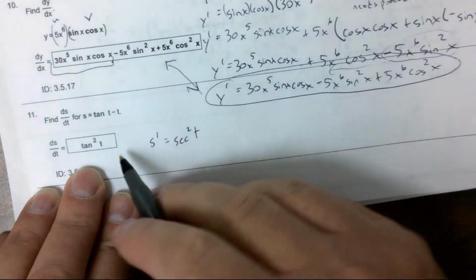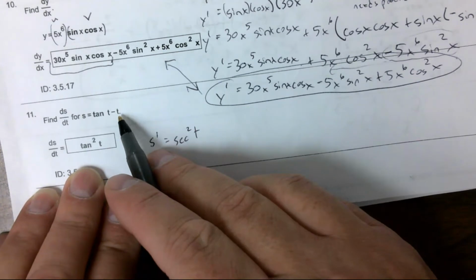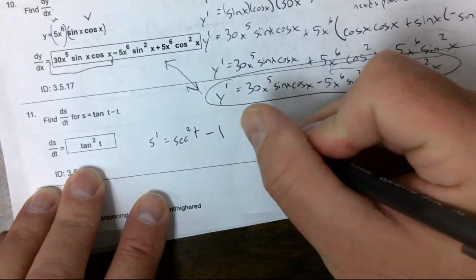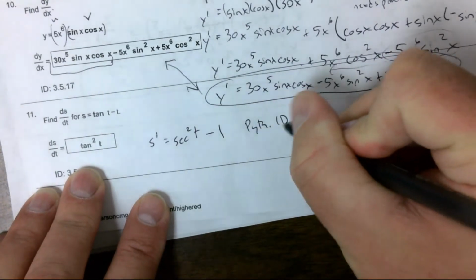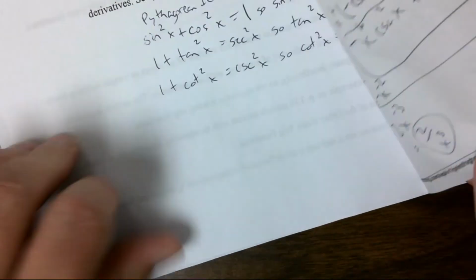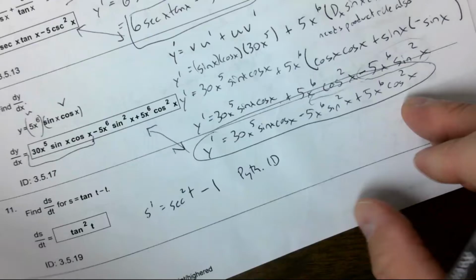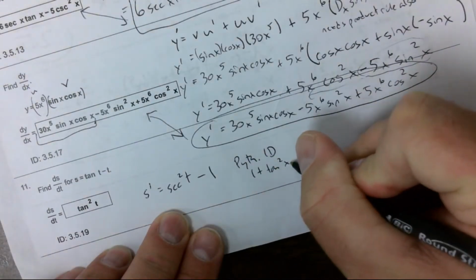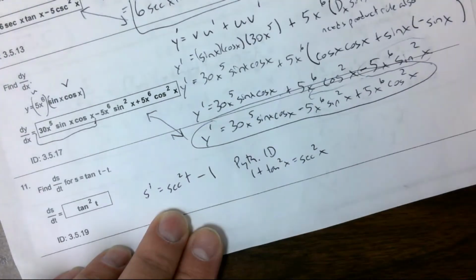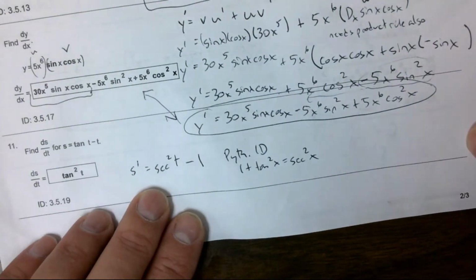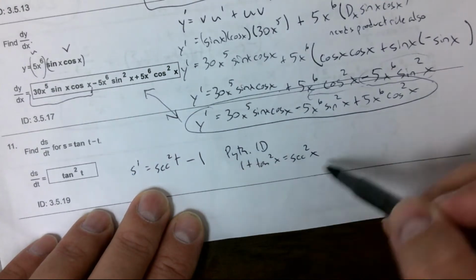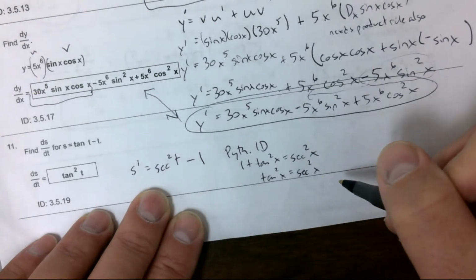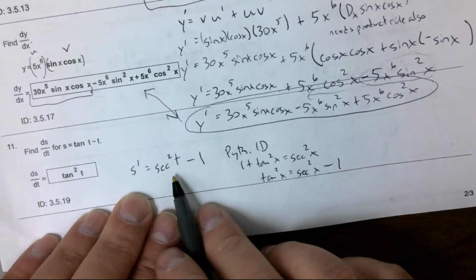And the derivative of t is 1. Now this is where you want to probably remember your Pythagorean identity. So we have 1 plus tangent squared is secant squared. 1 plus tan squared x equals secant squared x. Now what that means is if we move the 1 over, we have tan squared x equals secant squared x minus 1. And that matches that.